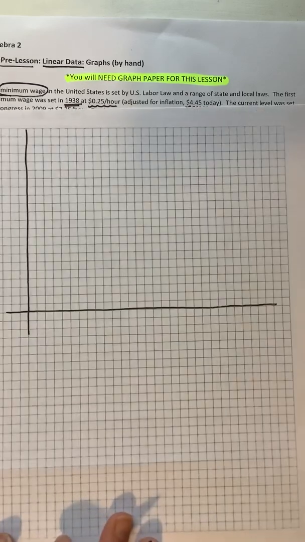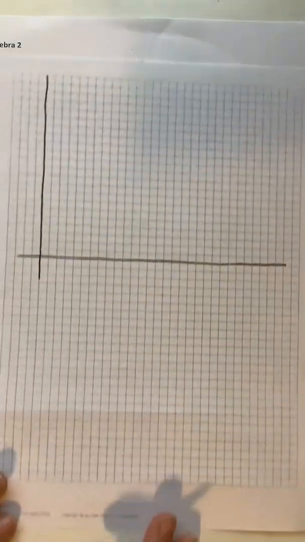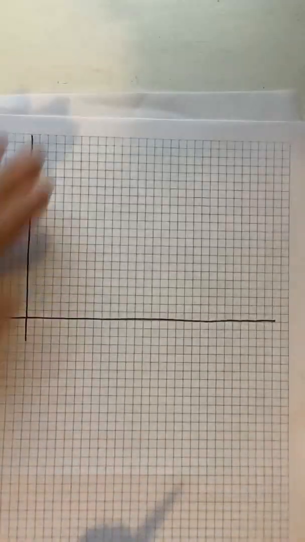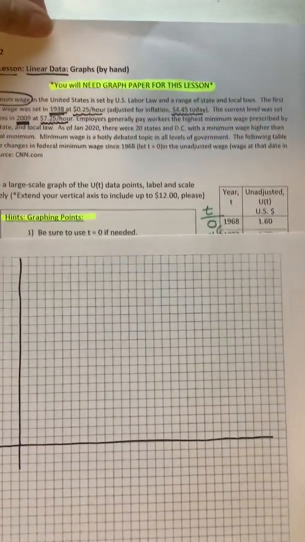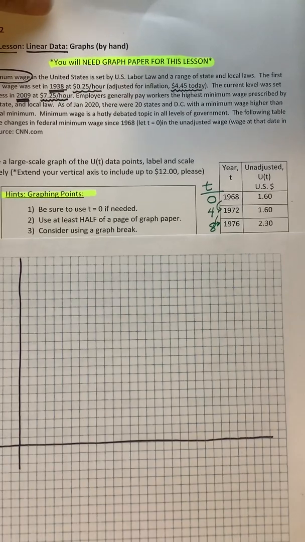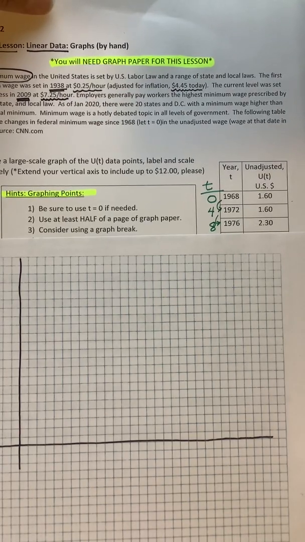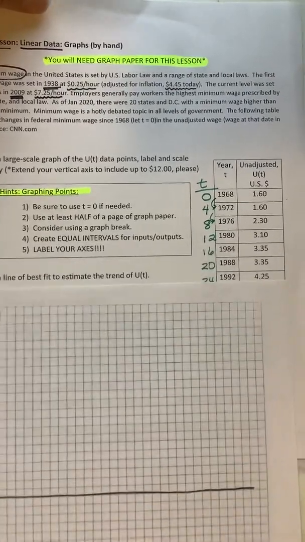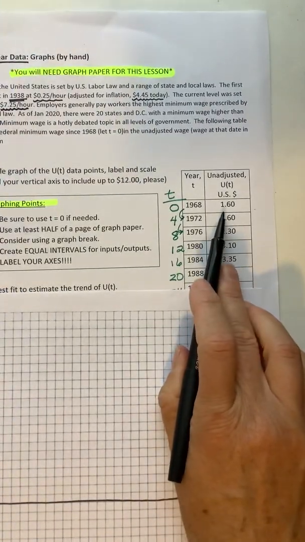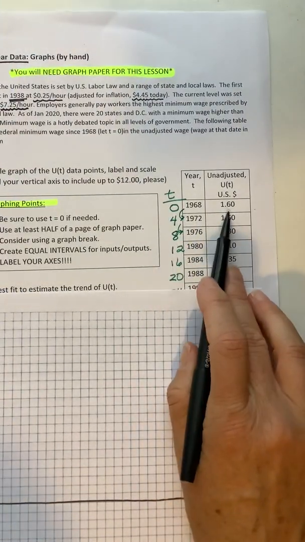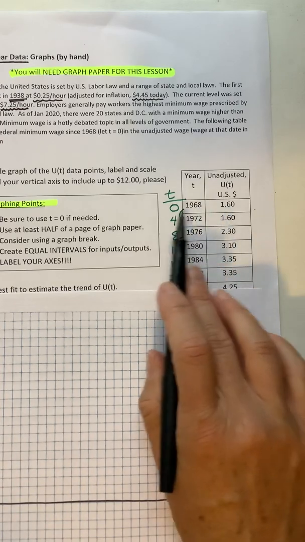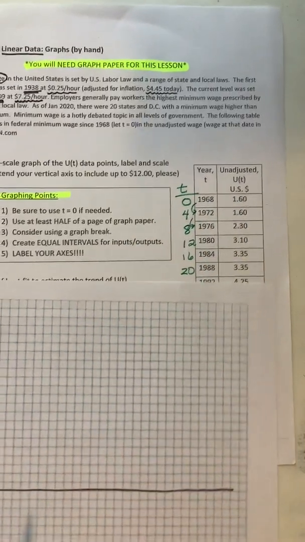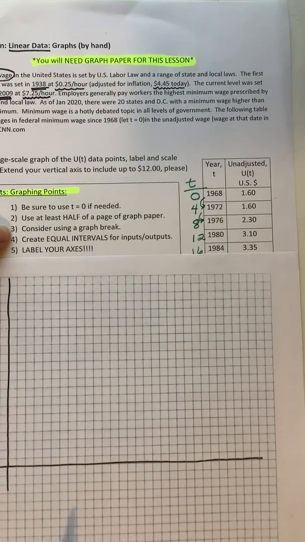So I'm gonna set this up a really big graph. As you can see, I've got kind of the bottom half of the graph paper here. I want to use at least a half a sheet of graph paper. The next one says, consider using a graph break. So a graph break would be if I was graphing something that was way above 0. So in this case, I only have $1.60. I'm thinking I can probably start at 0. And again, here is another chance to start at 0. So I do not need to use a graph break. Equal intervals for all inputs and outputs, and make sure that we label our axes.